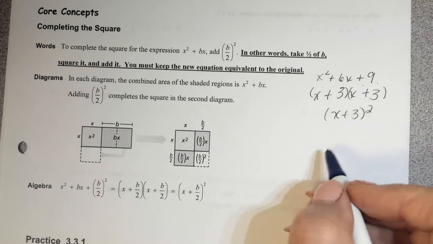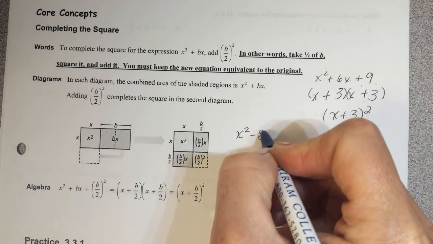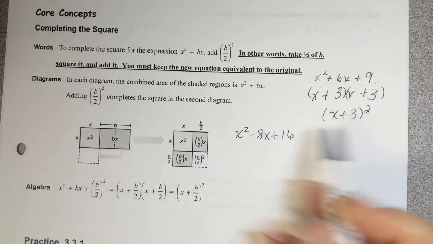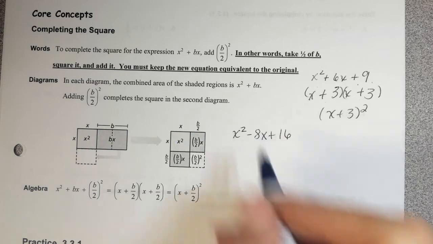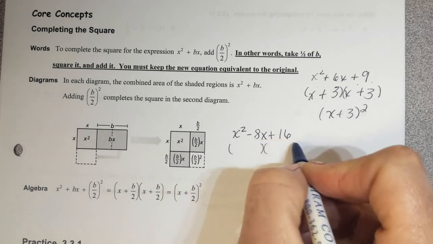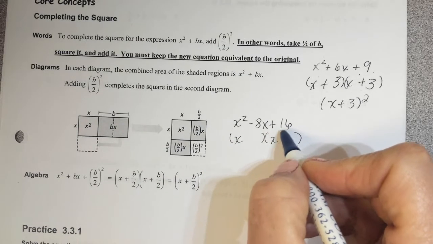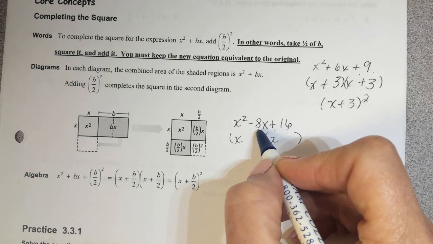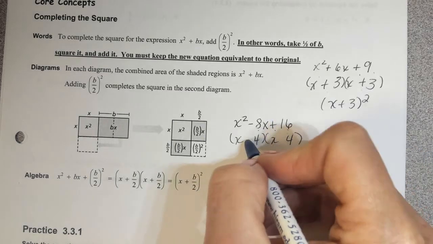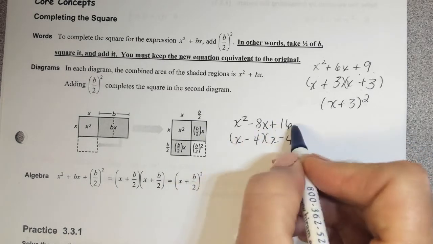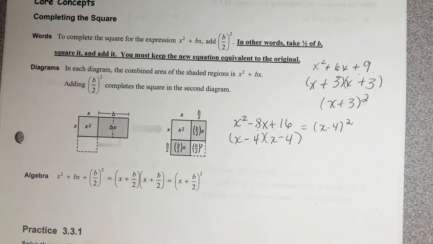Okay, let's practice a few more of these. Suppose I give you x squared minus 8x plus 16, and we have to factor this. So we set up our double parentheses. It's going to be x and x. What numbers multiply to be 16 and add to be 8? 4 and 4. What do our signs need to be? Minus and minus. So this whole thing ends up being x minus 4 quantity squared.